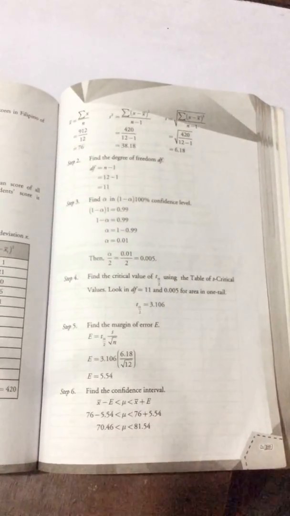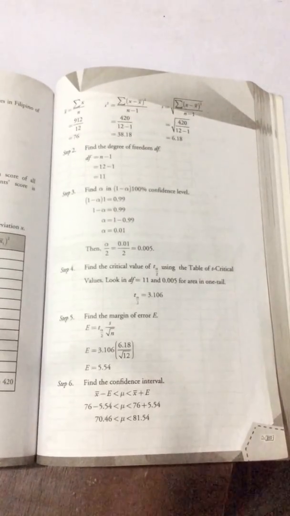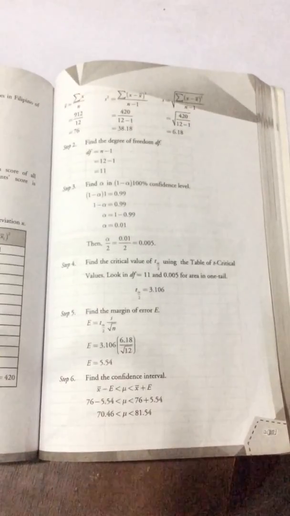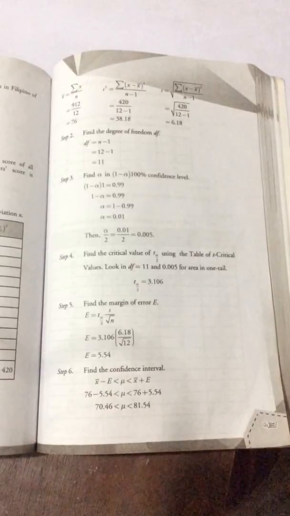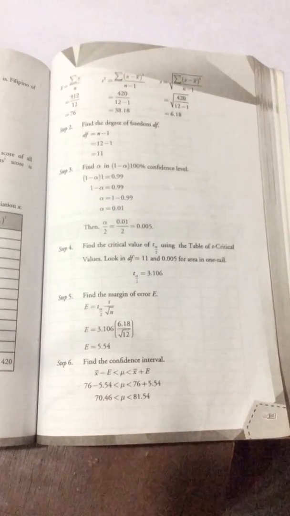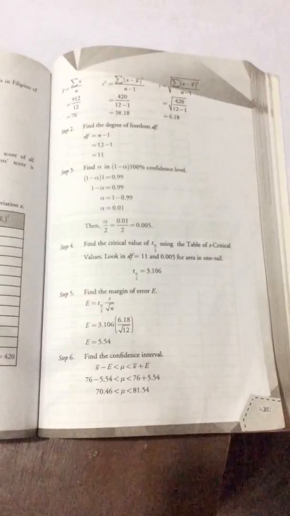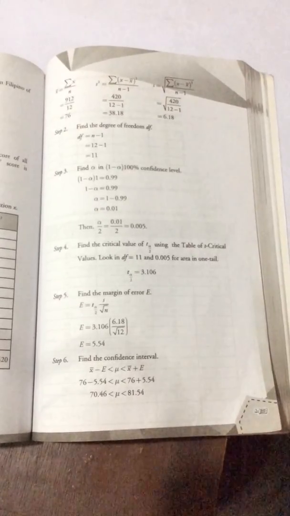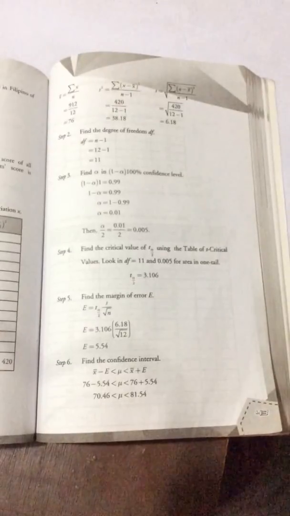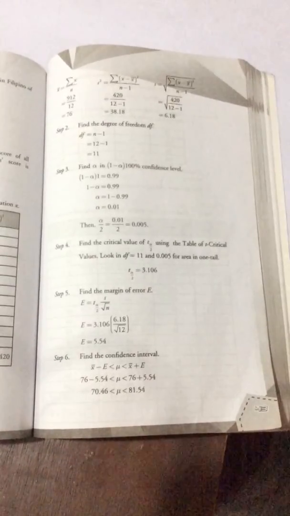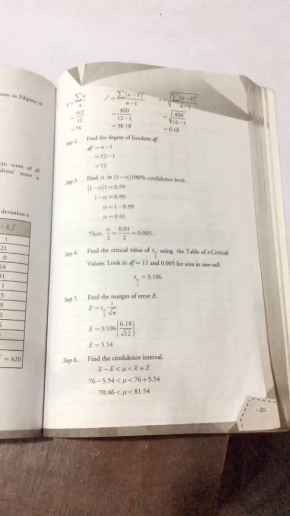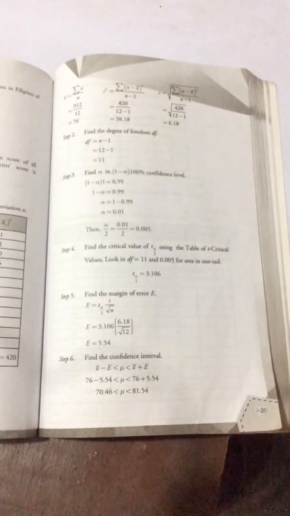So the quantity of 1 minus alpha times 1 is equal to 0.99. By shortcut method, we can have that alpha is equal to 0.01 and alpha over 2 is equal to 0.005. Then after that, we need to find the critical value of t of alpha over 2 using the table of t critical values. Look in df equals 11 and 0.005 for area in one tail. It becomes one tail since the value 0.005 cannot be found in two tails, so you need to make use of the one tail. So t of alpha over 2 is equal to 3.106.